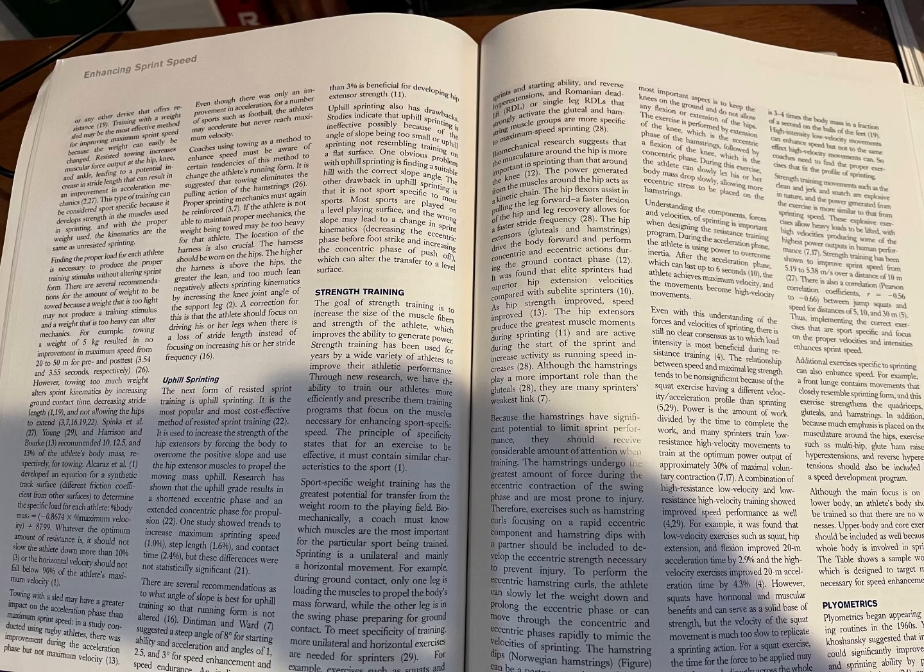Finding the proper load for each athlete is necessary to produce the proper training stimulus without altering sprint form. There are several recommendations for the amount of weight to be towed because a weight that is too light may not produce a training stimulus, and a weight that is too heavy can alter mechanics. For example, a weight of 5 kilograms resulted in no improvement in maximum speed from 20 to 50 meters in pre to post test, 3.55 seconds respectively.